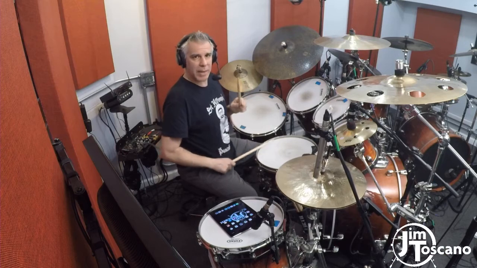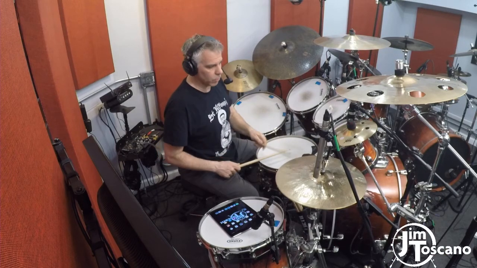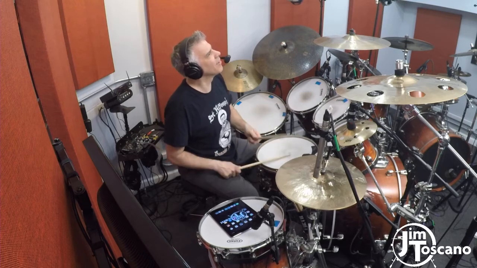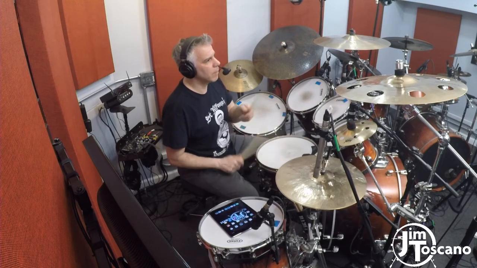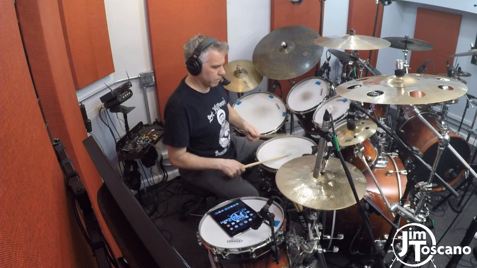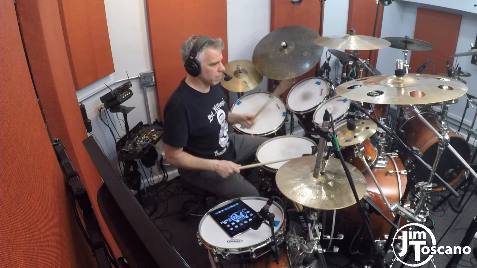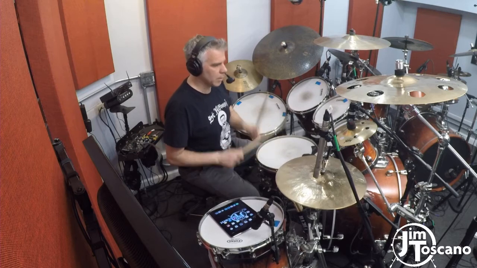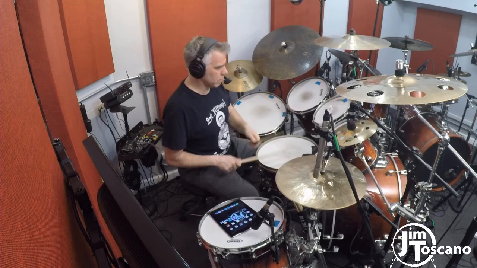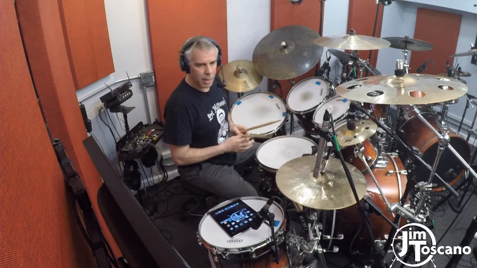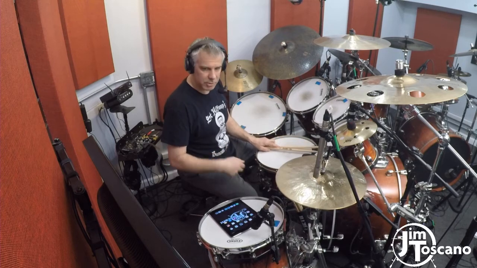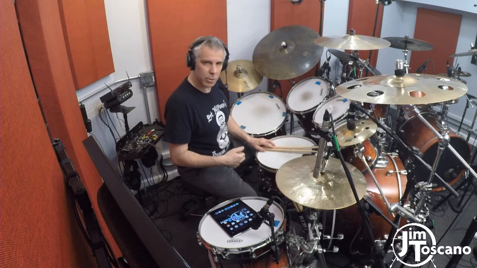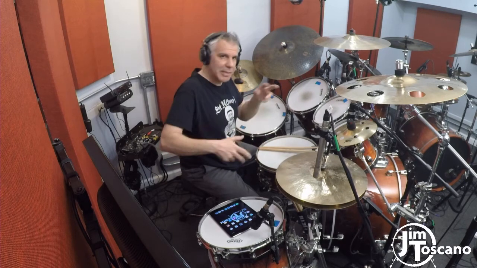So the groove I came up with was an extra 2 beats. 1, 2, 3, 4, 1, 2. So it had this little 3, 4, 5, 6 and a 1, 2. So rounding the edges, right?